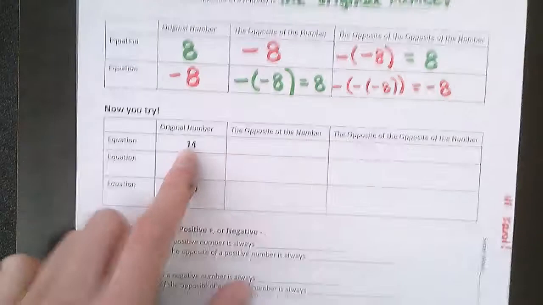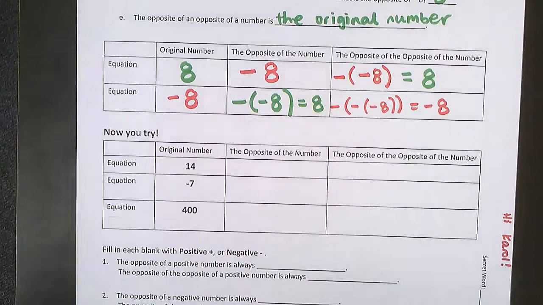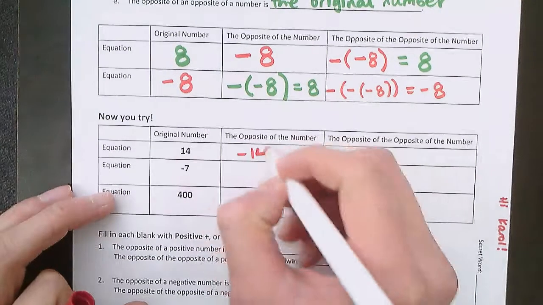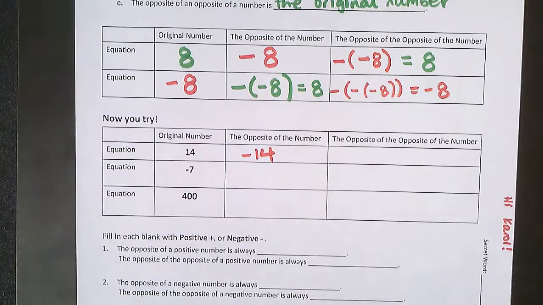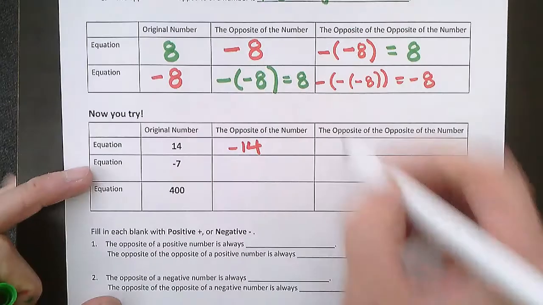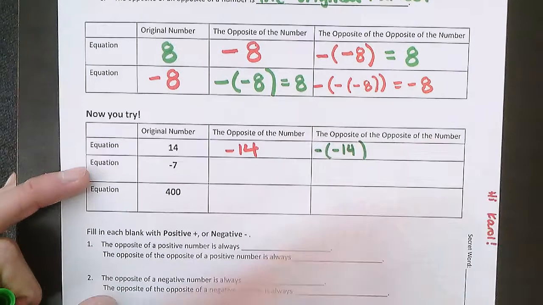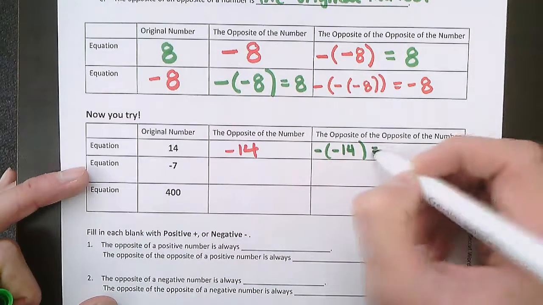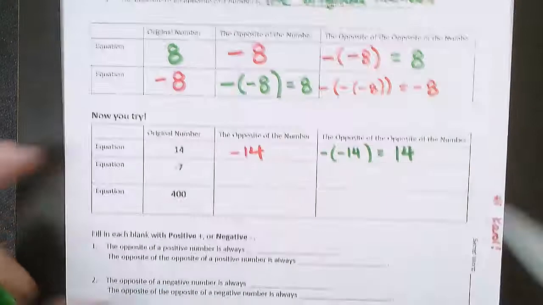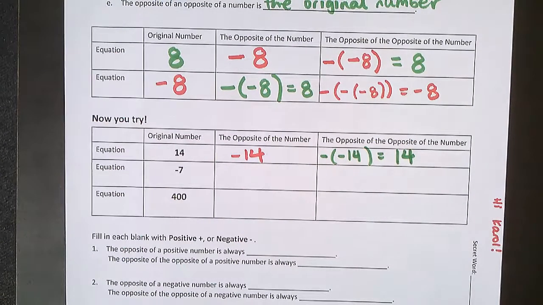If the original number is 14, the opposite of that is going to be minus 14. And the opposite of minus 14 is going to look like minus 14 and another negative. Two negatives make it positive. Back to the original number, 14. If you got that, 2 gold stars for you.